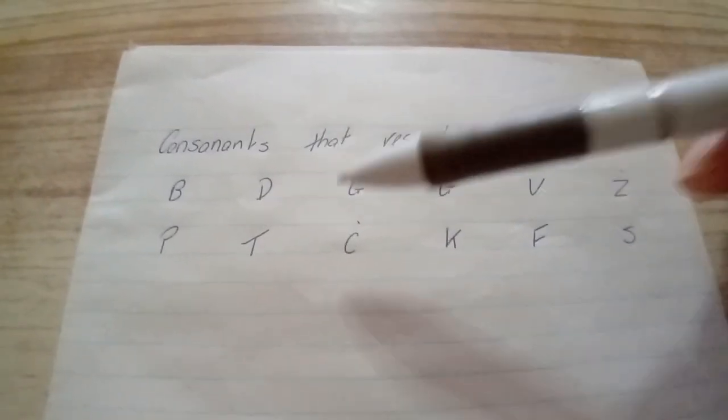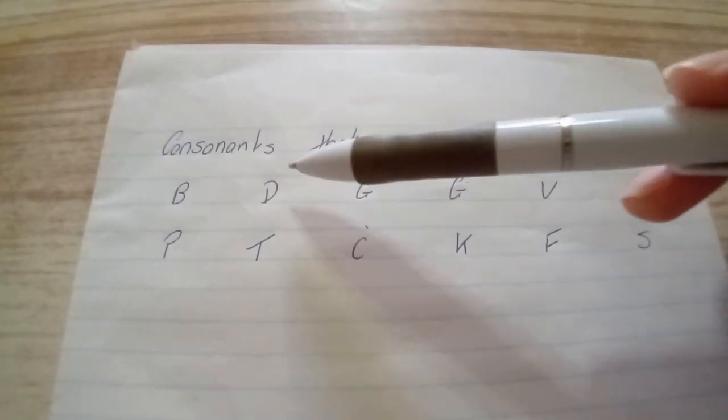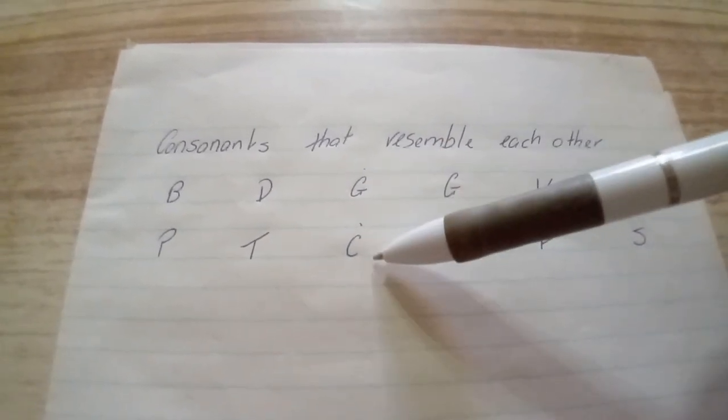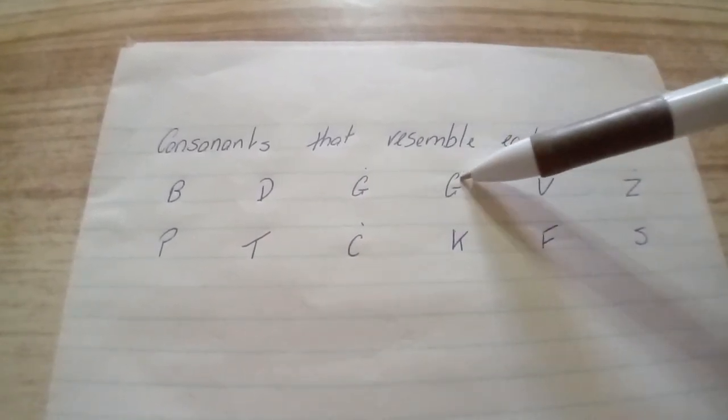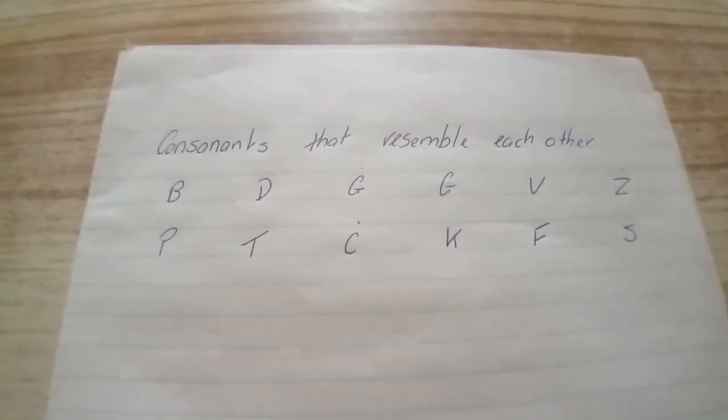I'm going to say them in Maltese. B, P. D, T. J, Ch. G, K. V, F. Z, S. For example, we're going to make some examples.